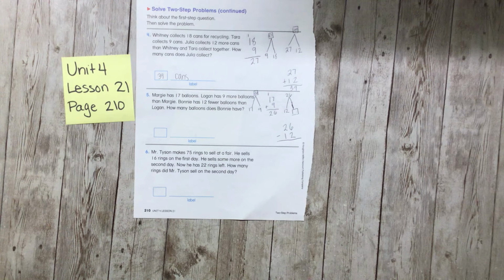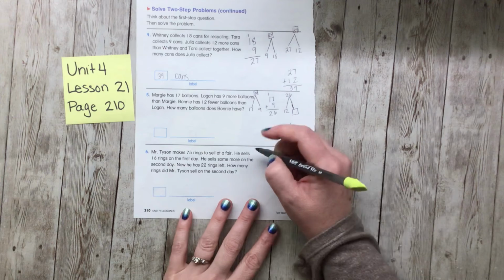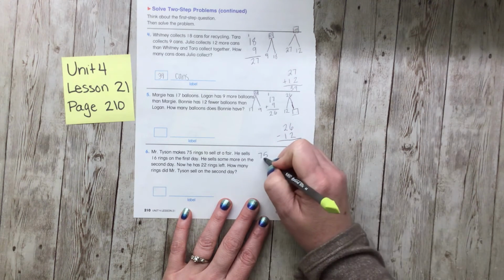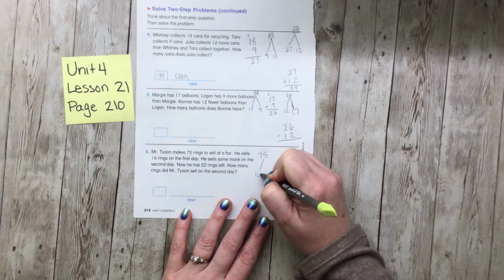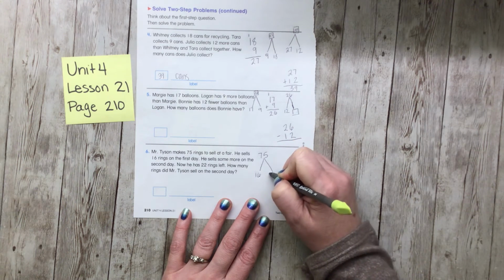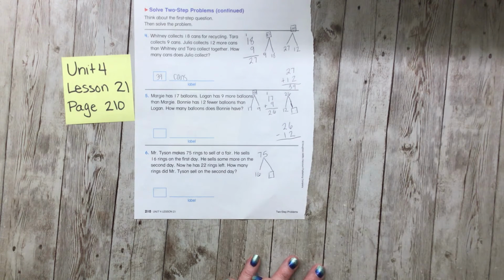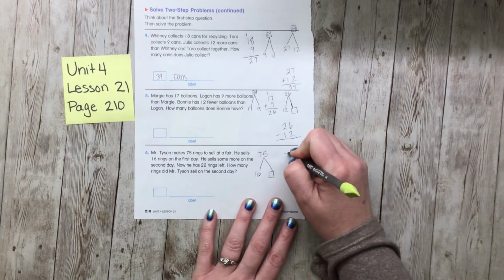Ooh, this might be tricky. So he starts with 75. He sold 16 and some on the second day. Now he has 22 rings left. 75.